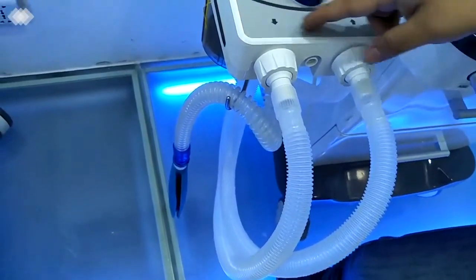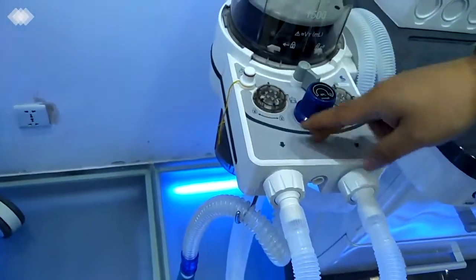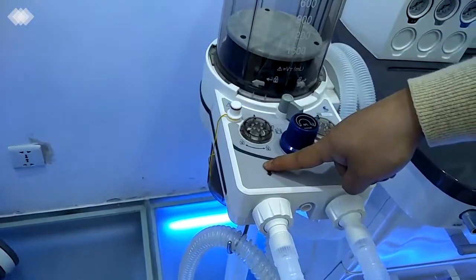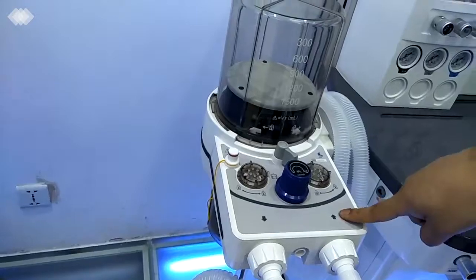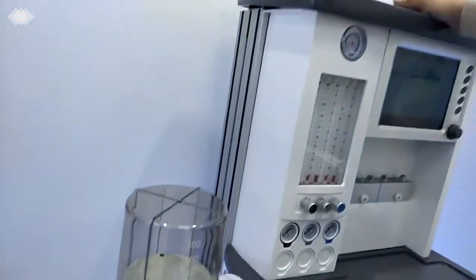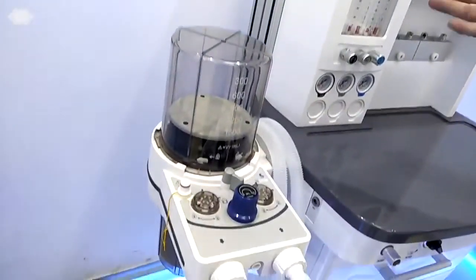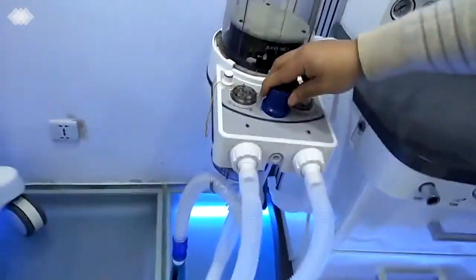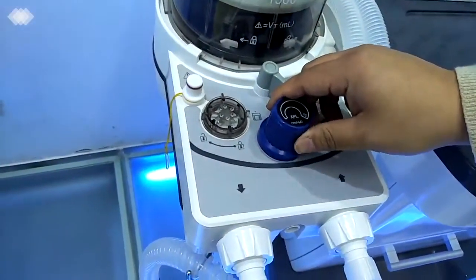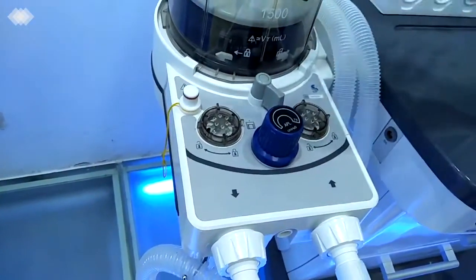For the flow sensor, we are using an internal design. That means one is inside the inspiration port, one inside the expiration port, and the third one inside the main engine. So it ensures the flow we are setting is very accurate. This one is the APL valve. You only need to use it after the operation to make the bellows go down.